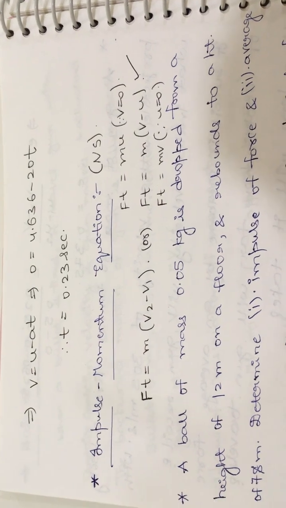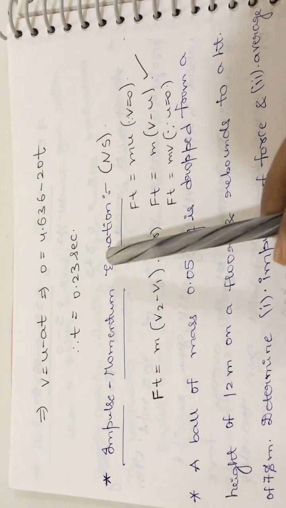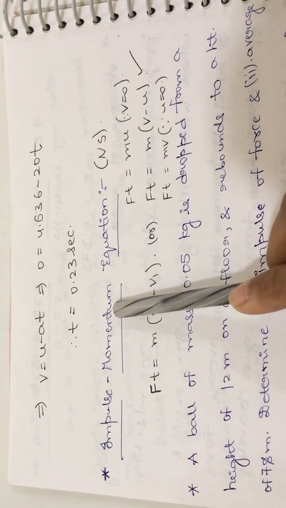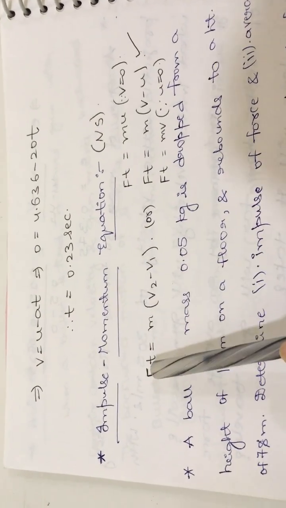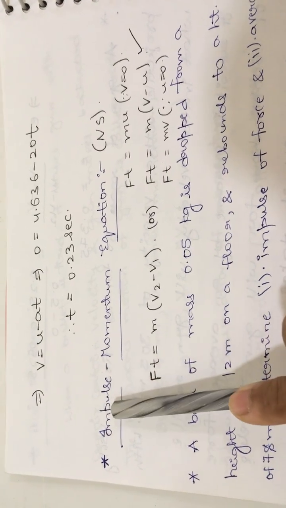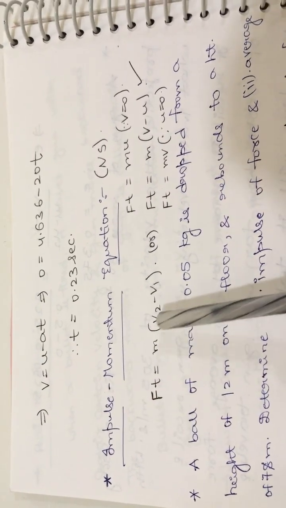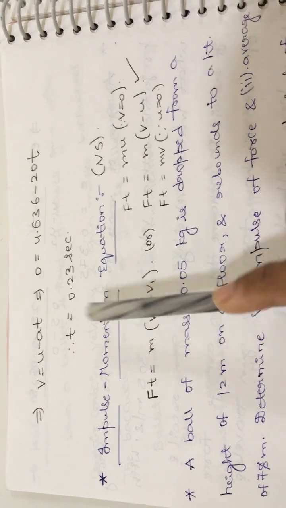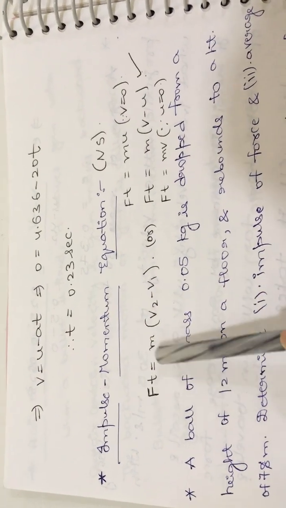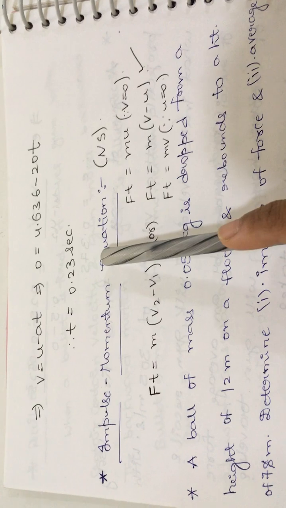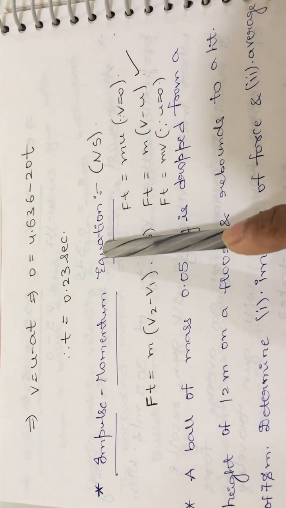Hello everyone. Today in this video we will discuss the impulse momentum equation. First of all, what is meant by impulse and what is meant by momentum? The product of force and time is nothing but impulse, and the product of mass and velocity is nothing but momentum. Impulse is equal to the change in momentum, and that is the impulse momentum equation.